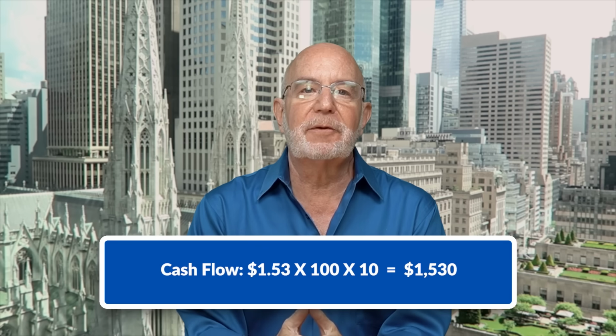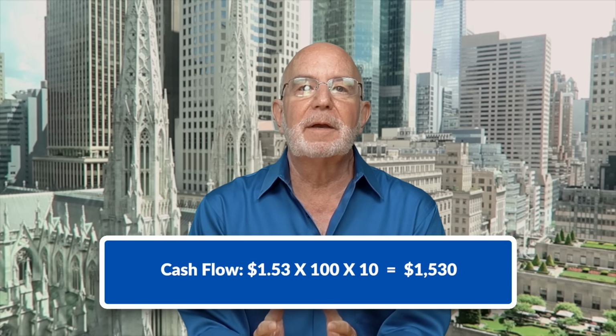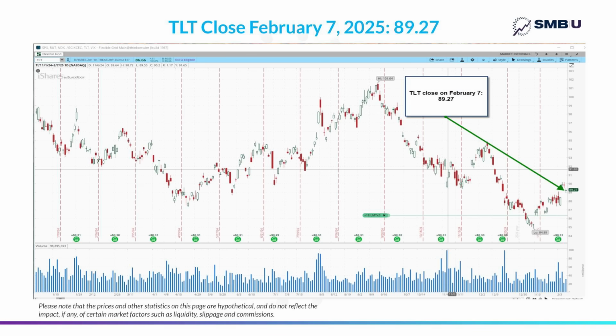So that comes to that $1,530 in cash flow that will be immediately reflected in an increase in the cash balance of your account. Okay, so now let's move to the day that these call options expire, which is February 7th. And as you can see, on that day, the stock closed at $89.27, which in this case is above the call strike price. And so in order to avoid having our shares called away, because the owner of those calls will definitely exercise the calls so they can buy the shares for $88 when the stock is trading at $1.27 higher than that at $89.27.